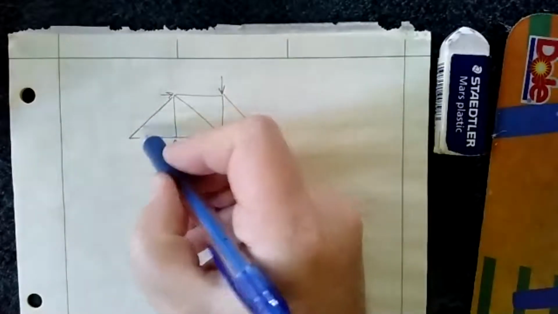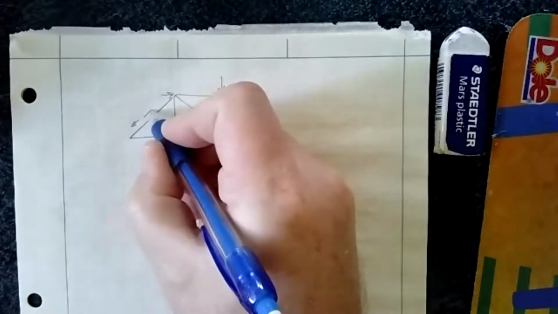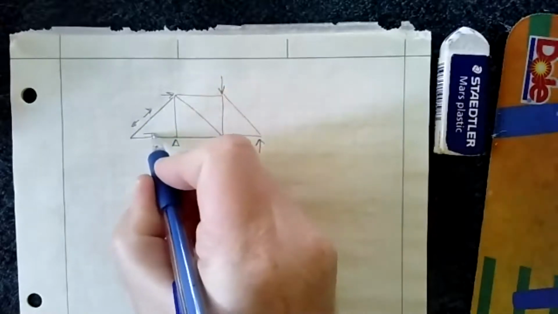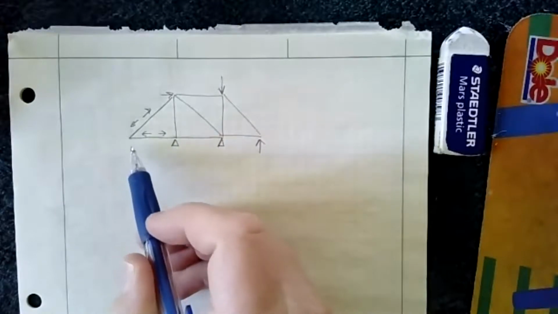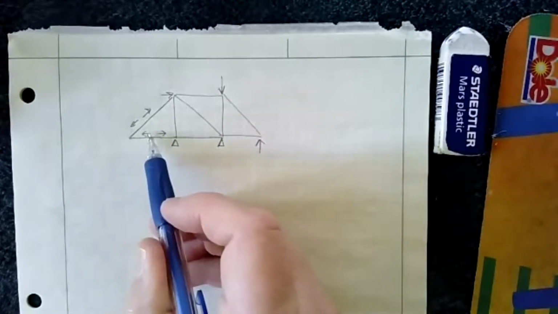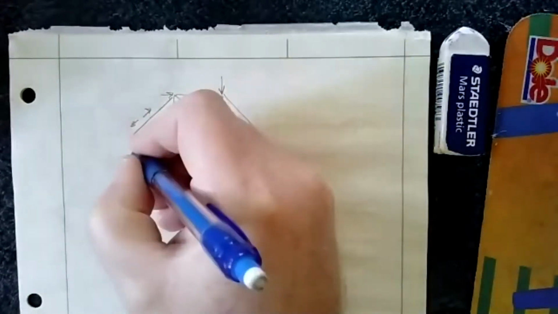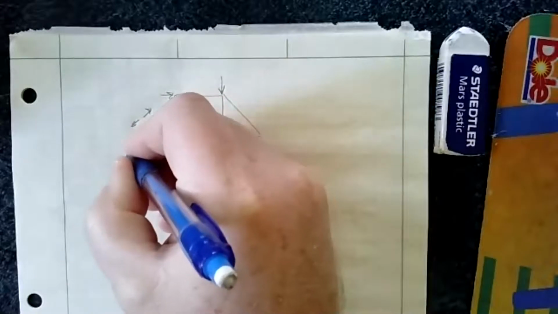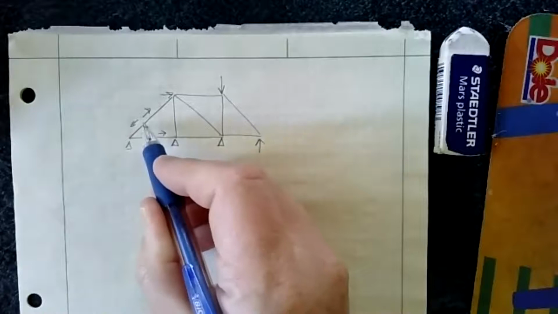If we think about it, this member here carries a load that's either going to go that way or that way. This member here carries a load that goes that way or that way. So when it gets to this point here, there's nothing really to oppose this direction. Now, this isn't the same as if we had a reaction here, because then the reaction would add a support to this and this.